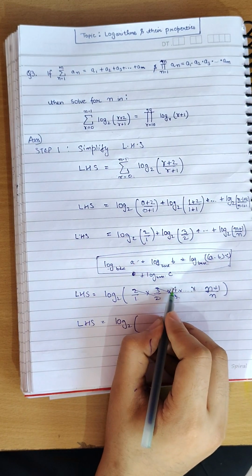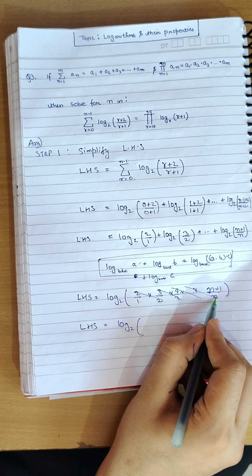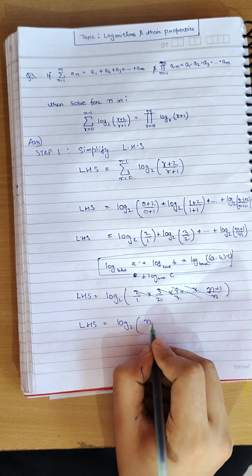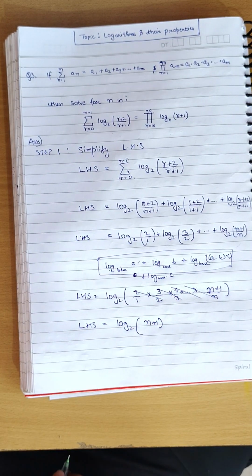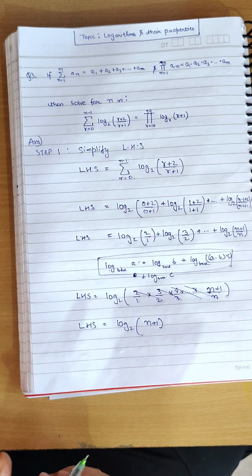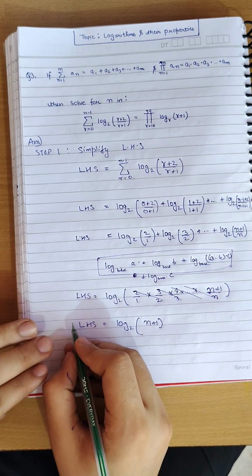So we have identified the pattern now. This 4 will also be cancelled, and this n will also be cancelled. Finally we would be left with n plus 1. So this is the small expression that our large expression has boiled down to. Okay, so let's keep it.